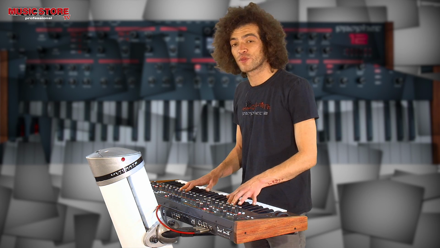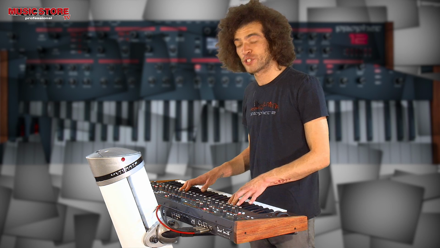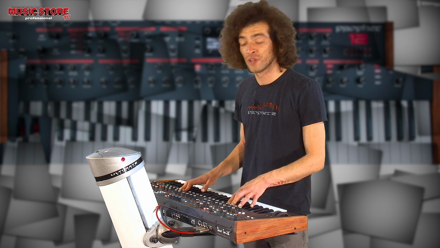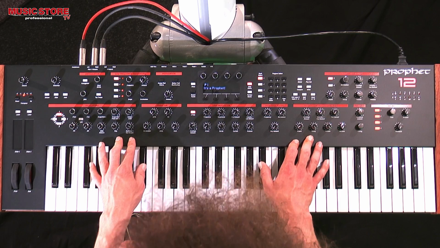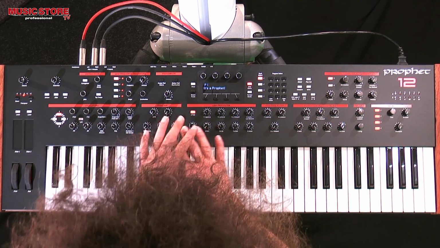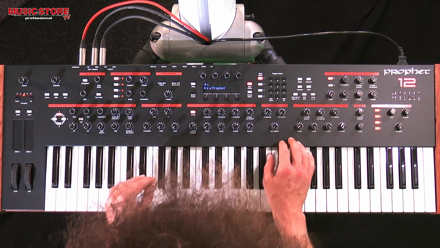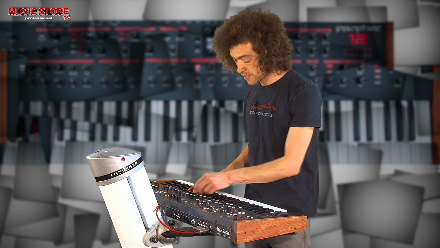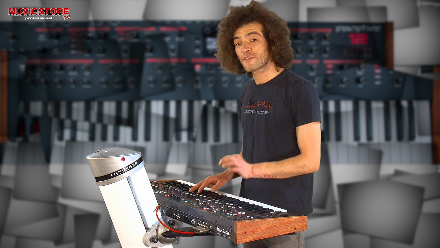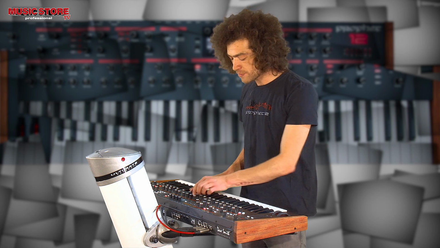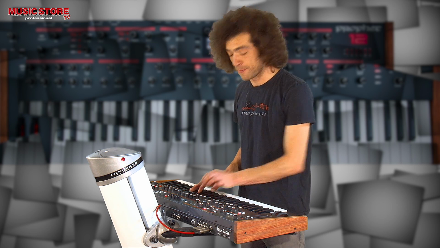The Prophet 12 comes with the OLED display from the Tempest drum machine and is a really beautiful display. It allows you to see the names of the patches at a distance and really easily identify and navigate through all of the parameters on the front panel. For example, if you wanted to set a very specific value for the low frequency cutoff, sometimes it can be a little difficult to do with a pot.